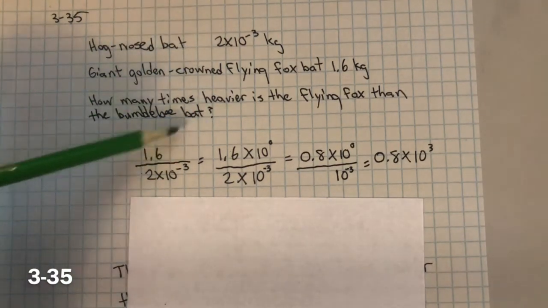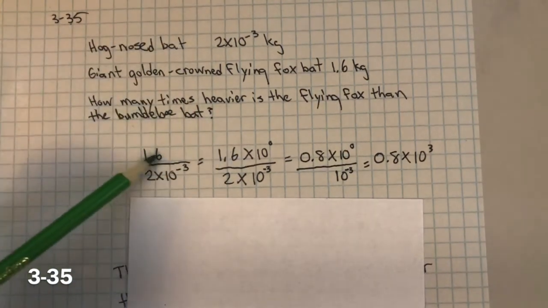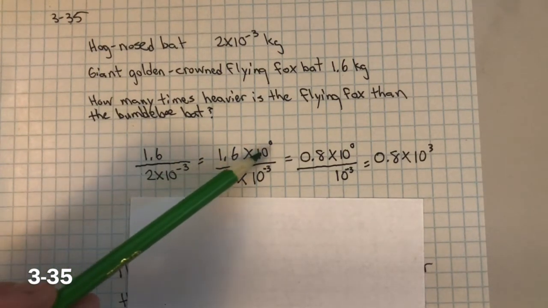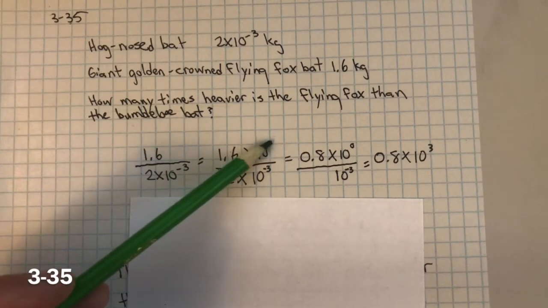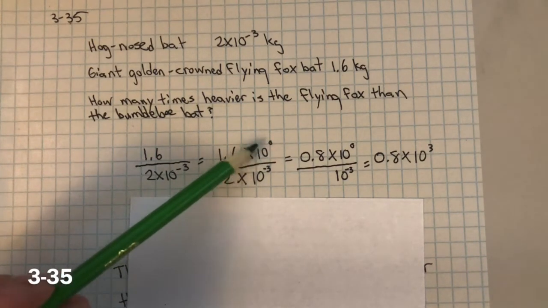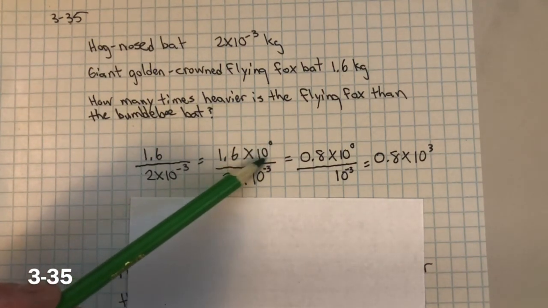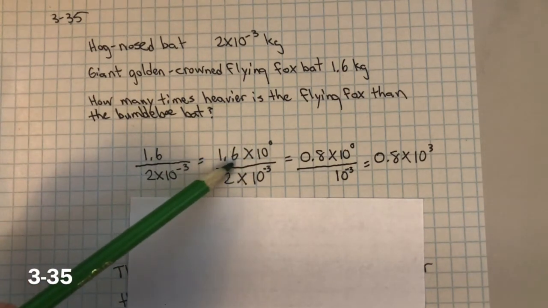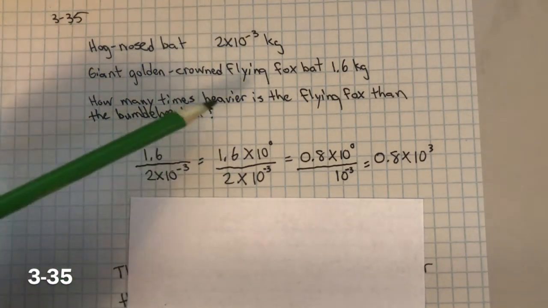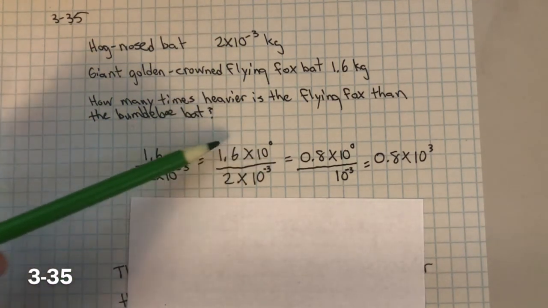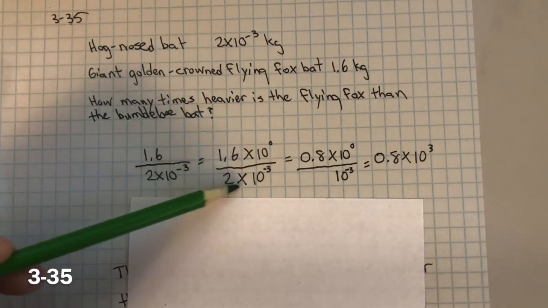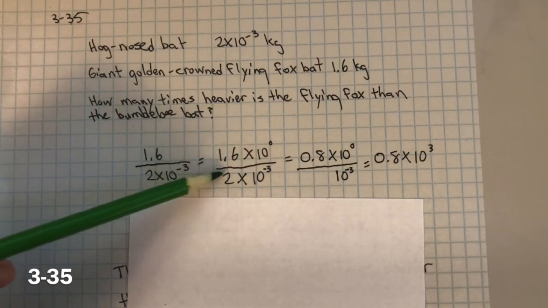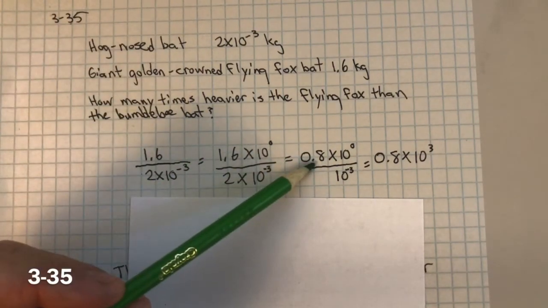There are many ways of doing it, but I just put this one in scientific notation. 1.6 multiplied by 10 to the 0 power. Anything to the 0 power is going to be 1. So if I'm multiplying this by 1, I'm not changing the value, but it is now in scientific notation. Now I can divide 1.6 divided by 2 equals 0.8.